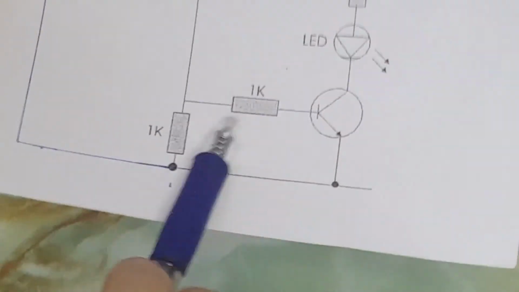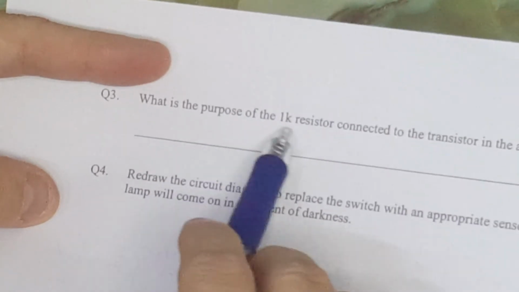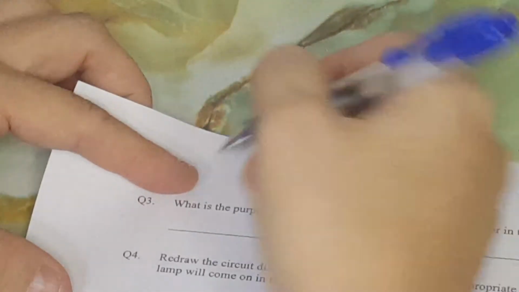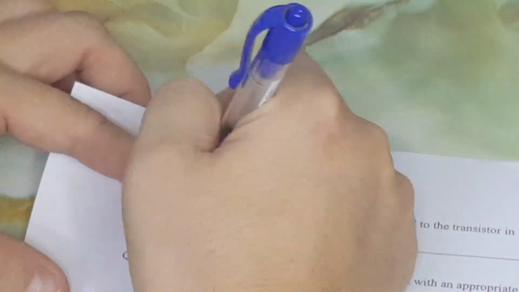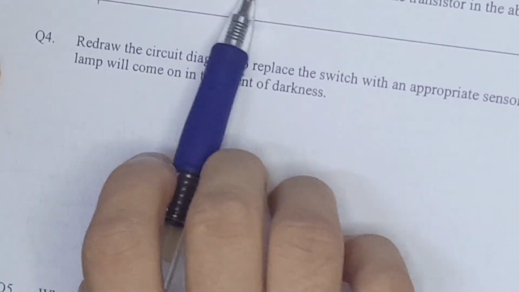So coming back to answer that question here, the purpose of this 1 kilo ohm, you can answer it directly by saying that it refers to the 1 kilo ohm fixed value resistor.